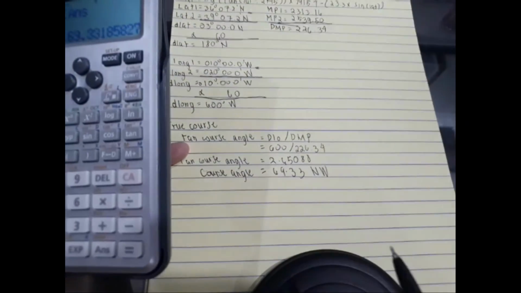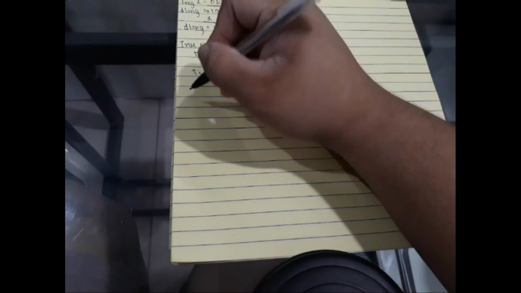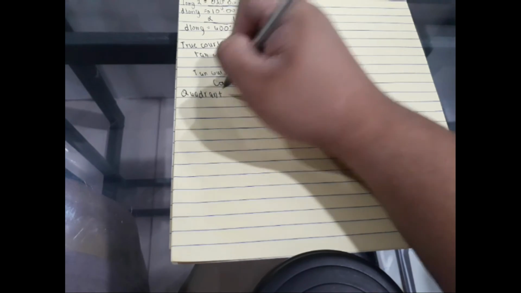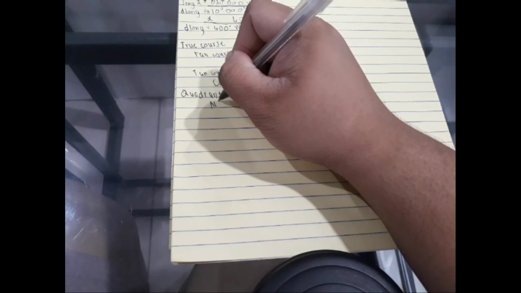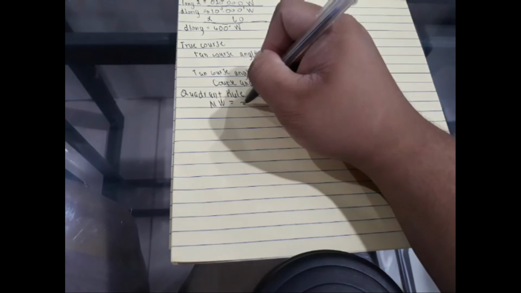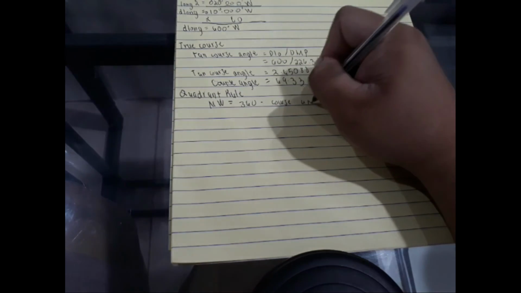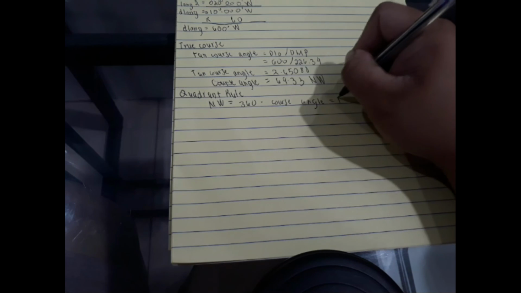So we're just going to put this down here. The next one is the quadrant rule. The quadrant rule is NW equals 360 minus course angle. Of course, the course angle is equal to the true course.